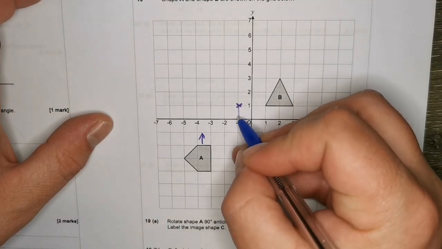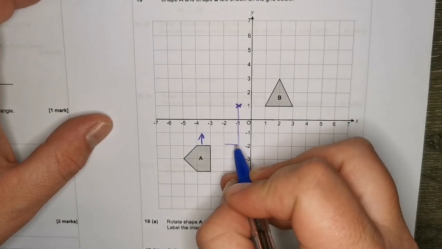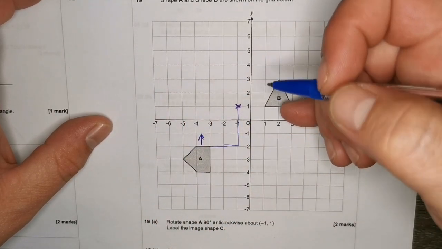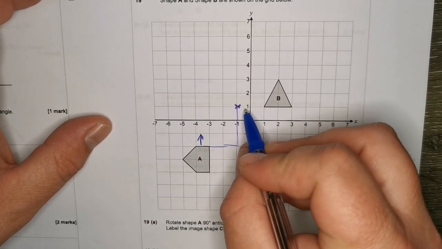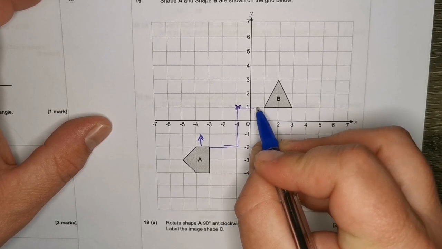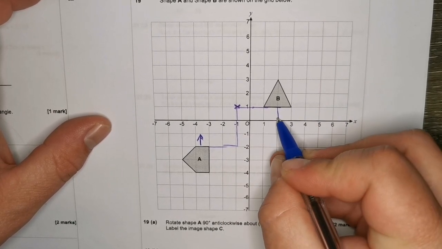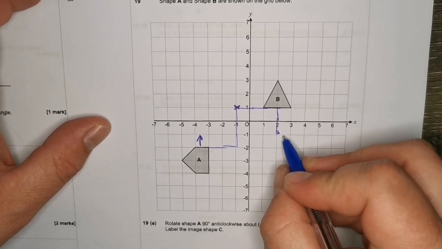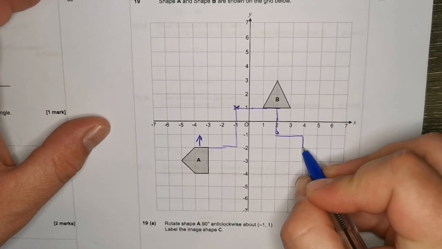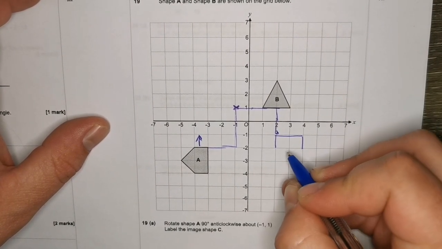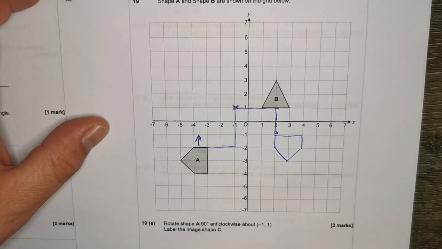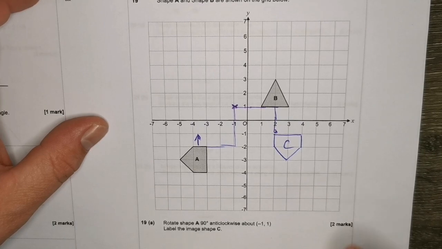So I'm going to say this goes 1, 2, 3, 1, 2. After a 90 degree turn anti-clockwise, use tracing paper, don't do what I'm doing. That'd go 1, 2, 3, 1, 2, which gets us to our shape there. Don't be tempted to continue drawing a pattern. You might end up drawing a forbidden shape. So let's not continue with that. So that would be C.